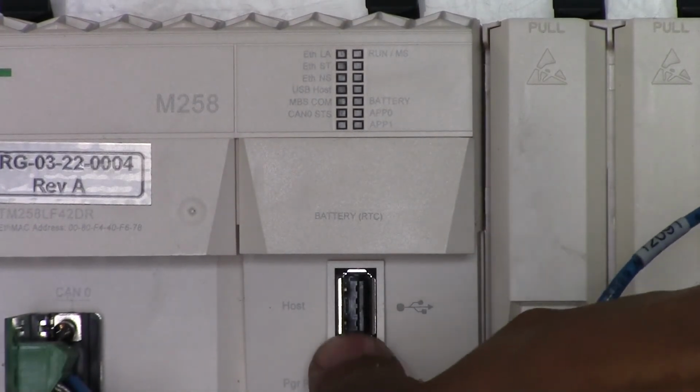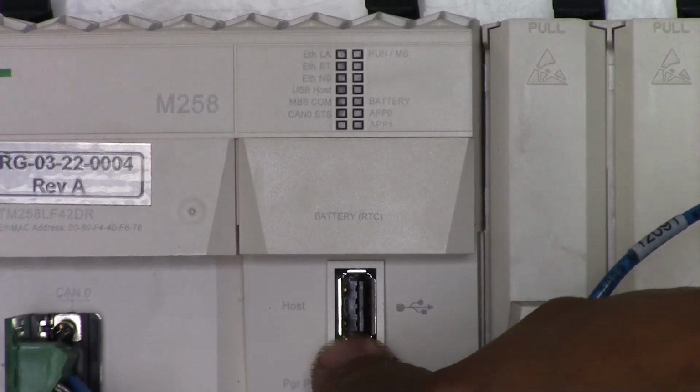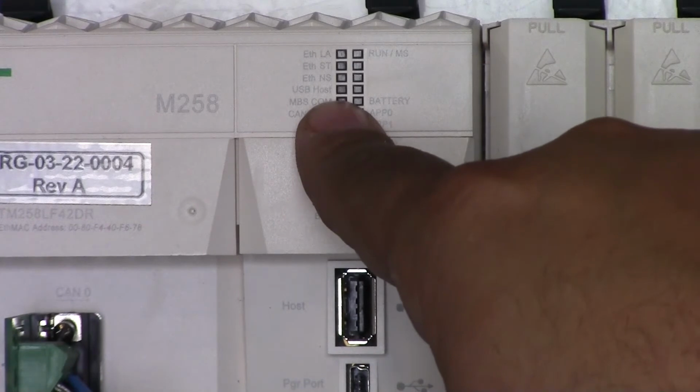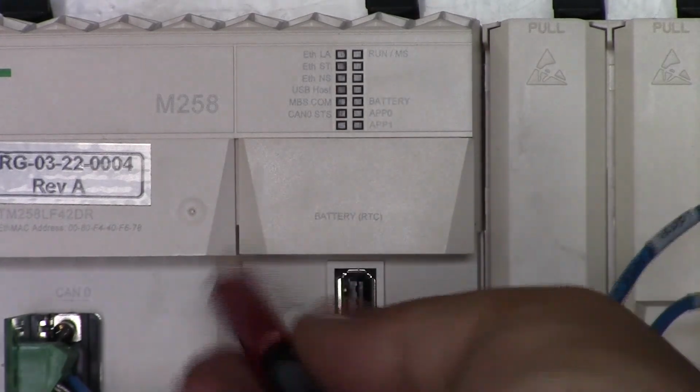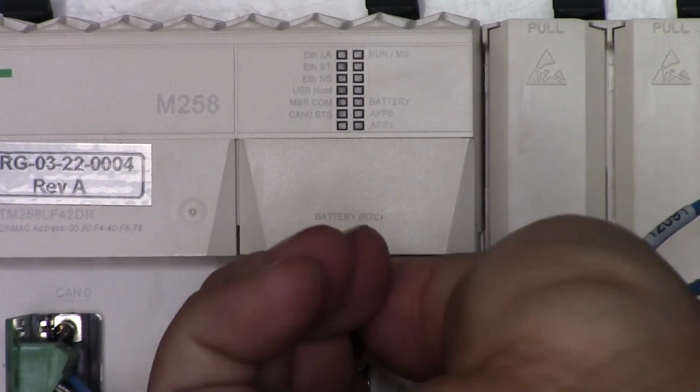Now we will take our USB stick with the program loaded onto it, and we will plug it into the USB port that is on the PLC. Then we will watch the USB host light and wait till it goes solid green. So go ahead and plug in the flash drive.